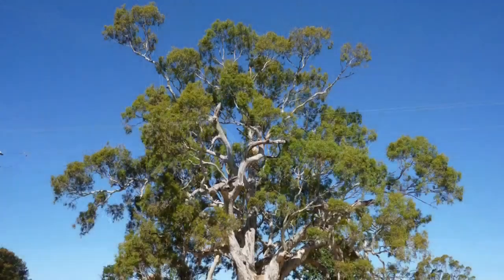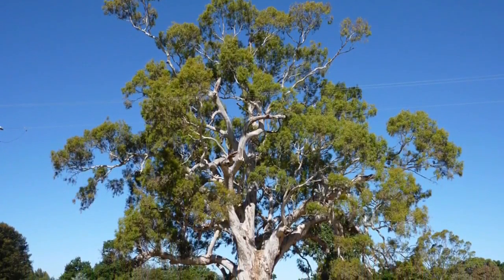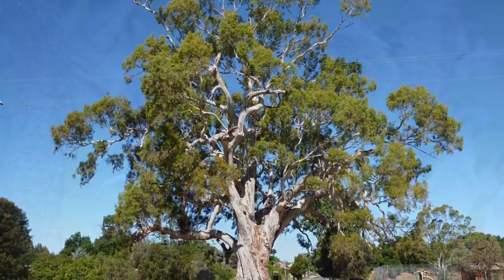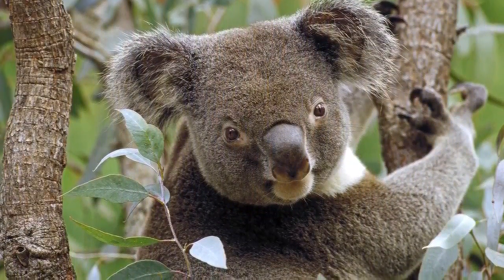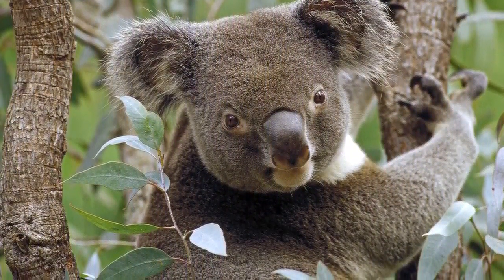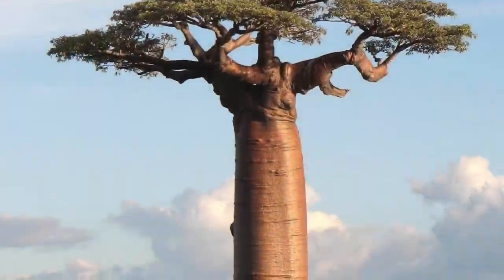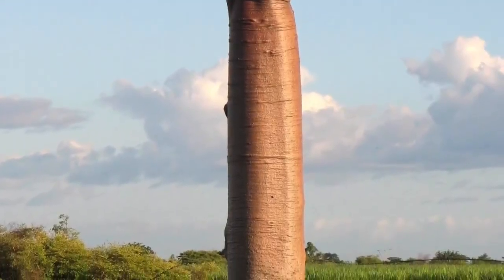These trees can't tolerate the cold temperatures and must grow in a warm, dry environment. This tree provides food for the koalas, pollination for the bees, and also as medicine to treat many sicknesses such as sore throats. Another iconic tree of the savanna is the baobab tree.